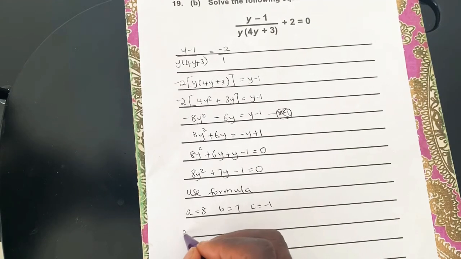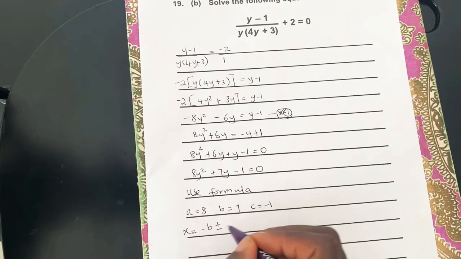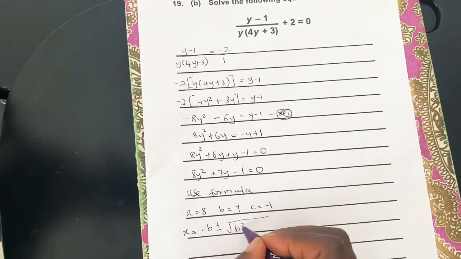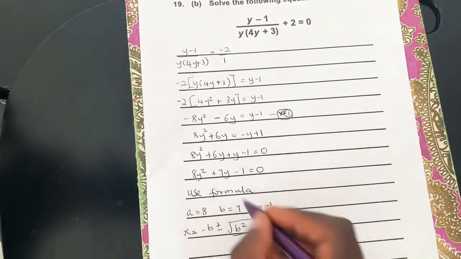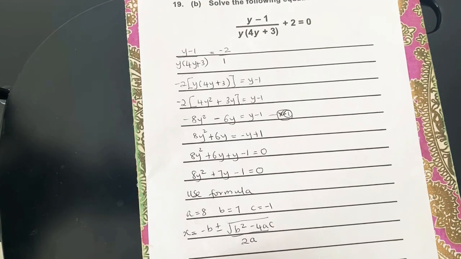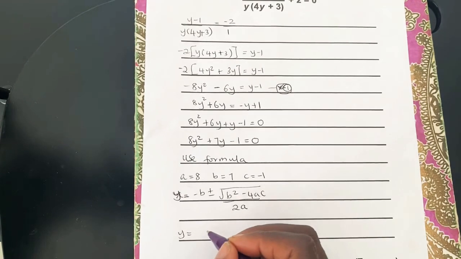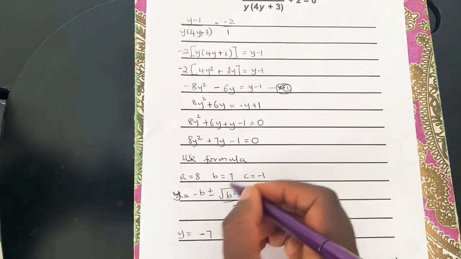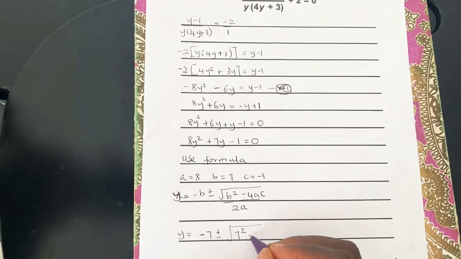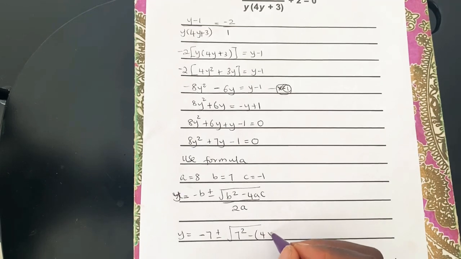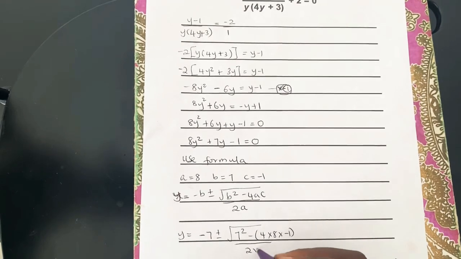And we remember that x, or y in this case, would be equal to minus B plus or minus the square root of B squared minus 4AC, all over 2 times A. Now let's substitute. y is equal to minus 7 plus or minus the square root of 7 squared minus 4 times 8 times -1, all over 2 times 8.